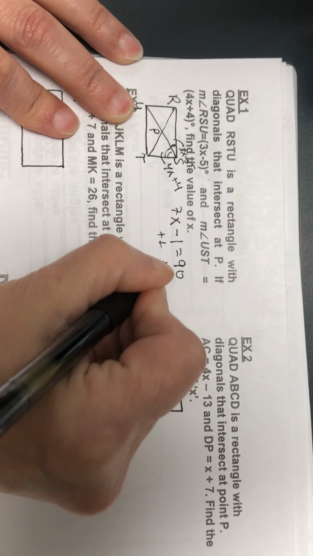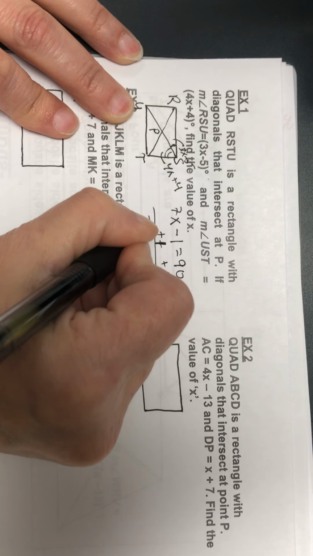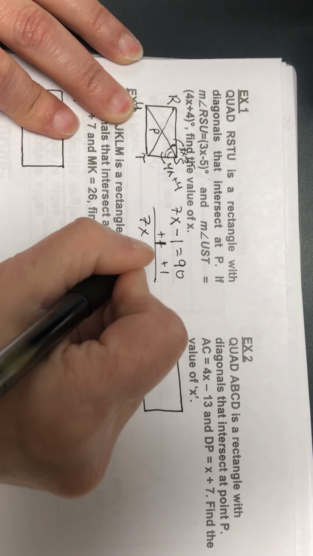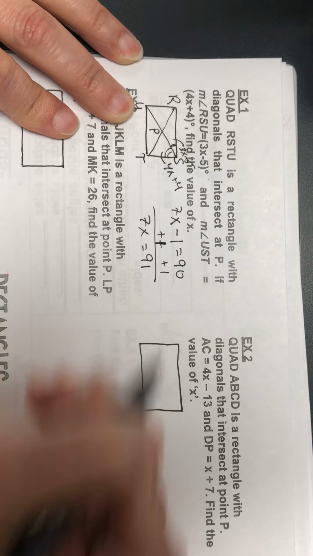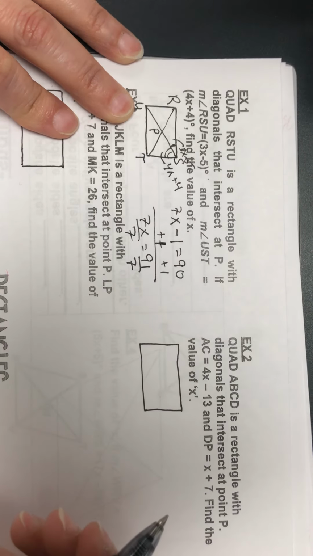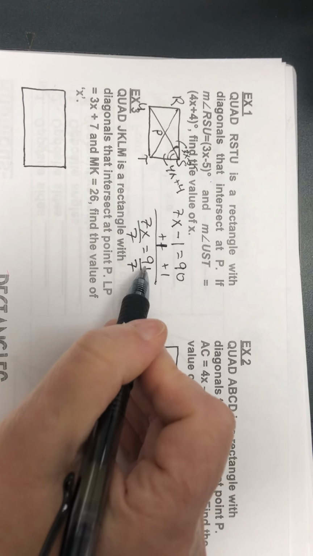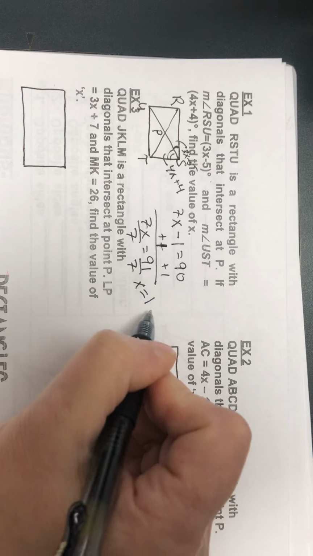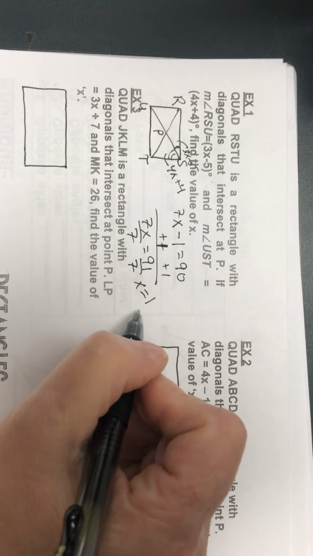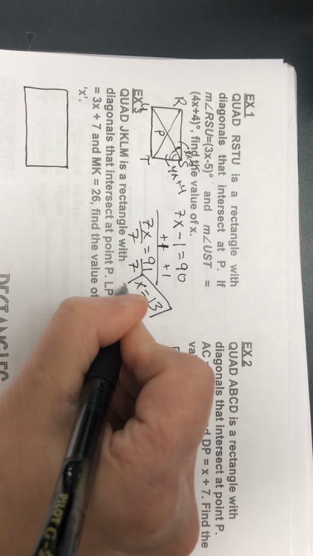Add 1 to both sides. Whoops, that's a 1. So we get 7x equals 91. Divide by 7. X equals 7 goes into 9 one time, that gives us a remainder of 2, so that's 13. Hope that's right.